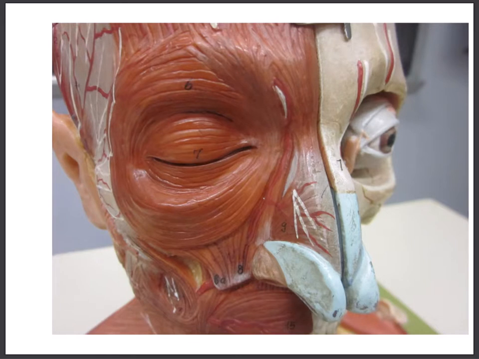The next muscles we want to look at are the muscles about the nose. So there's 2 of them. There's going to be one here. This muscle, if you notice, here's the nasal bones. Starts on the nasal bones and then it goes up to kind of between the eyebrows right over here. So this is going to be called the procerus, just kind of running straight up and down.